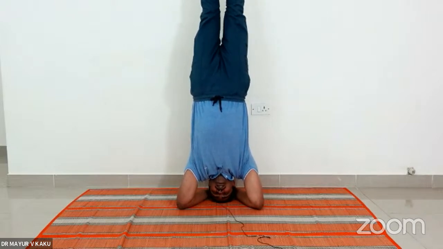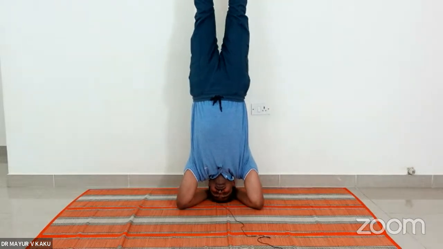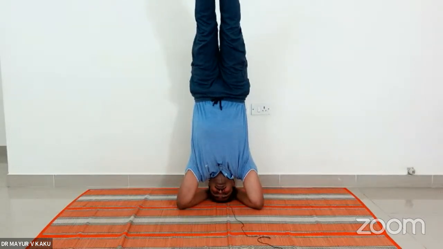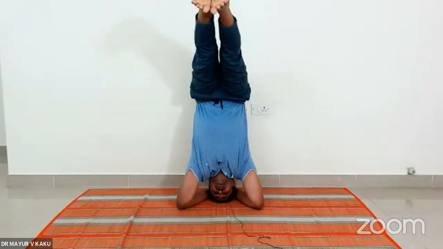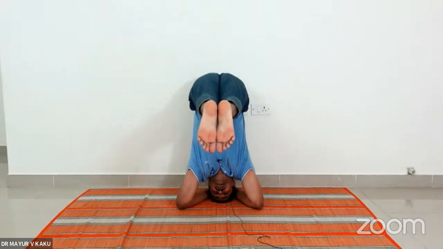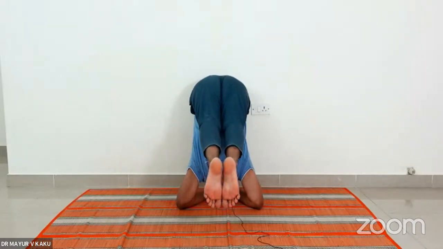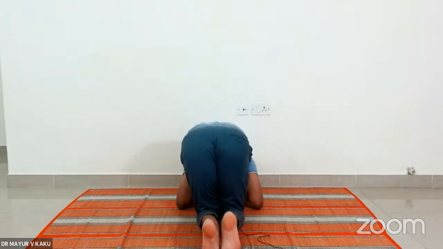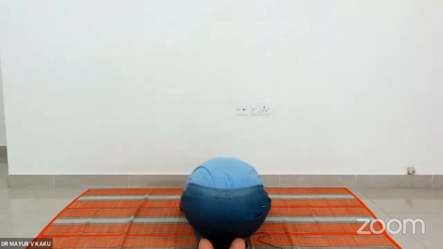After sufficient practice, I can come back, keeping the trunk straight. So this is landing. As you saw, I landed very, very gently. If you do it with jerk, there are very high chances that it may injure your neck.